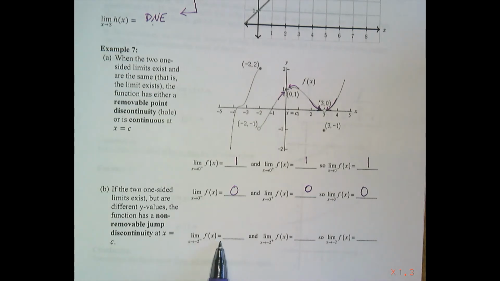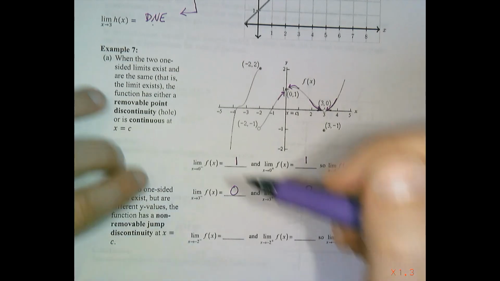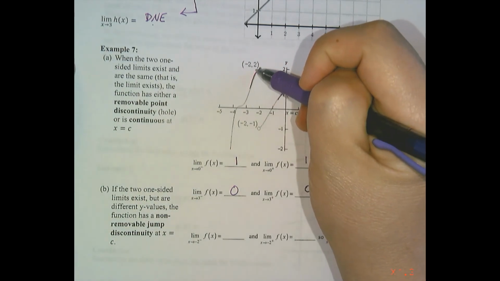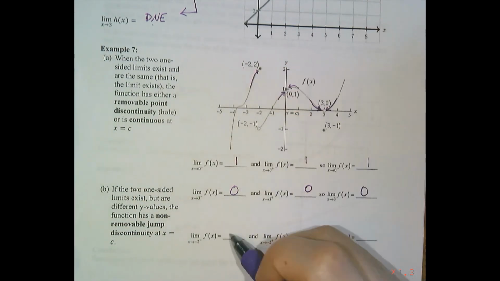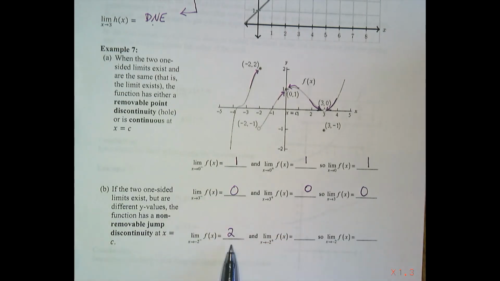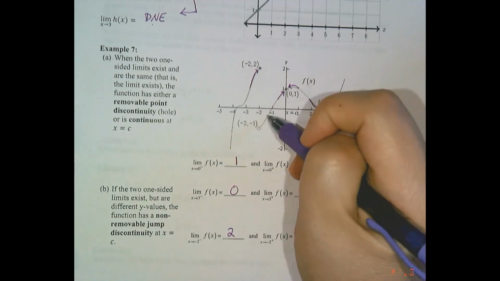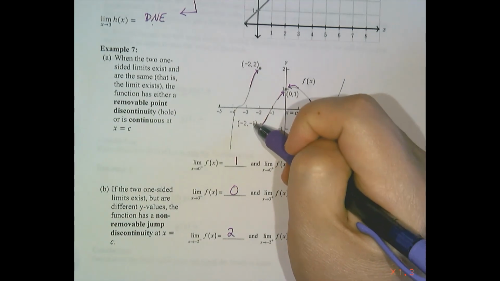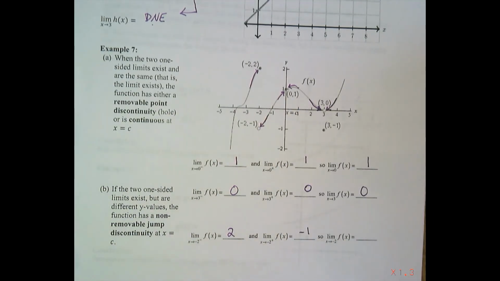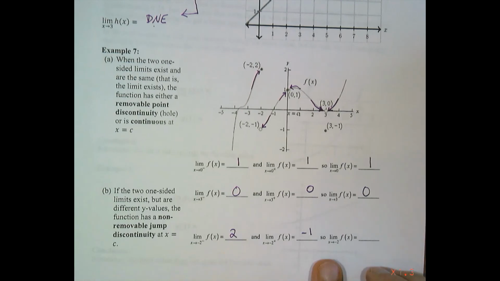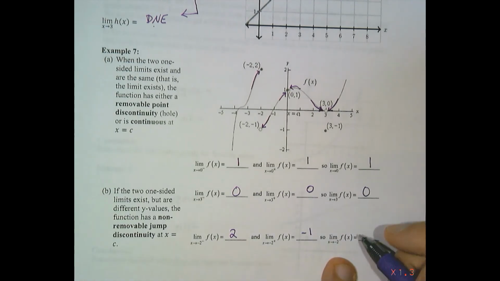Now we're going to look at the limit at -2. As we approach -2 from the left, we approach a height of 2. If we look at -2 from the right, we are approaching a height of -1. And because these two limits do not agree with one another, the two-sided limit does not exist.